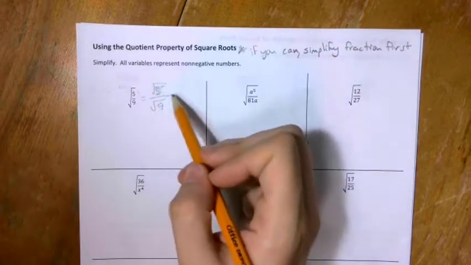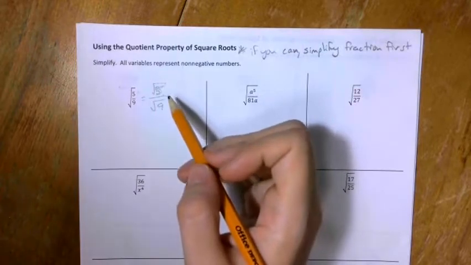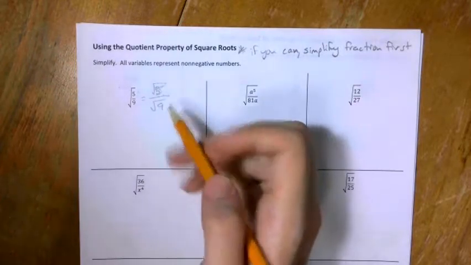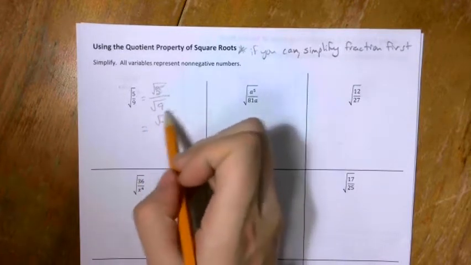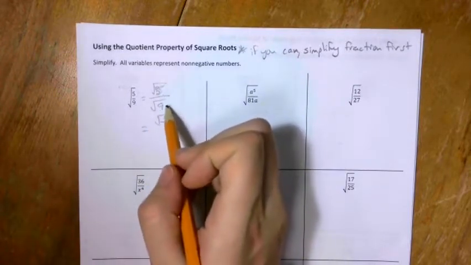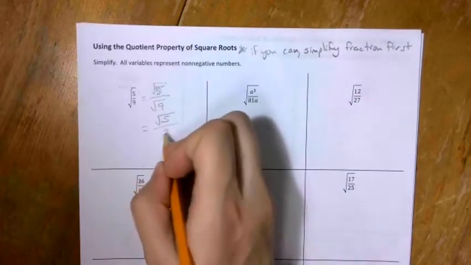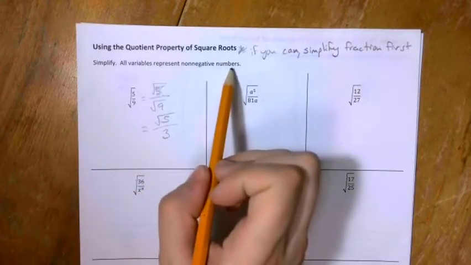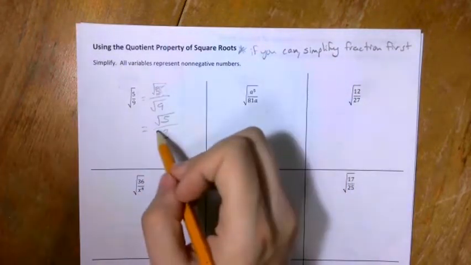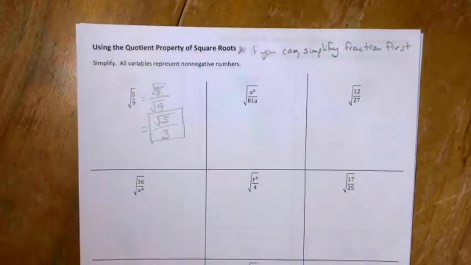5 is somewhere between 4 and 9. The square root of 4 is 2. The square root of 9 is 3. So it's some 2 point something decimal, somewhere between 2 and 3. So I know my numerator is going to stay just a square root 5. But 9, remember, we do not want to have radicals in the denominator, and we know what the square root of 9 is. It's going to be plus or minus 3. I'm going to leave it as just a positive. It says up here, assume that all variables represent non-negative numbers. So technically this would be plus or minus 3, but let's just leave it as a positive for now.